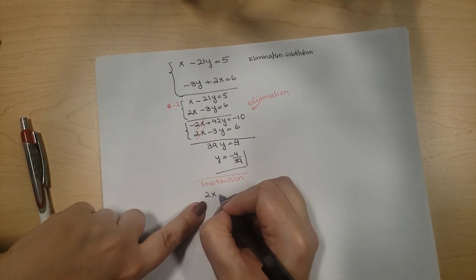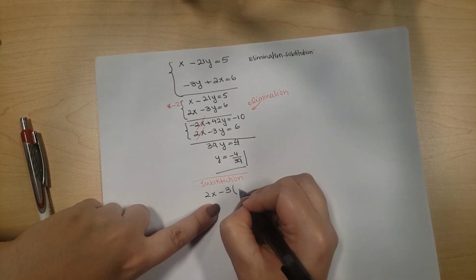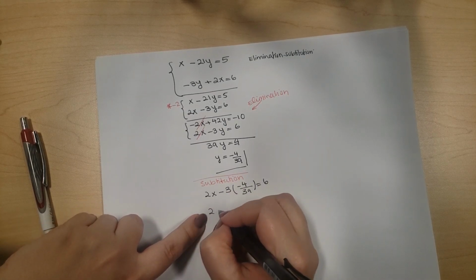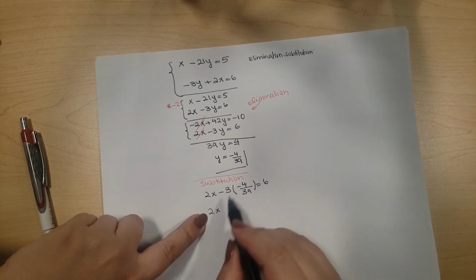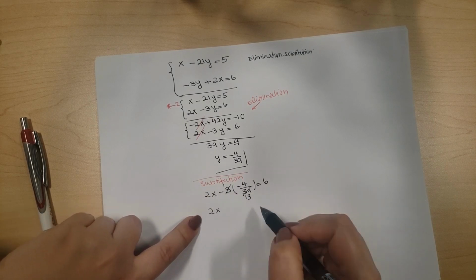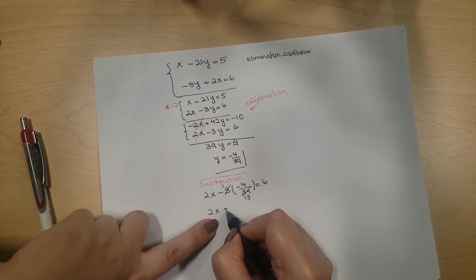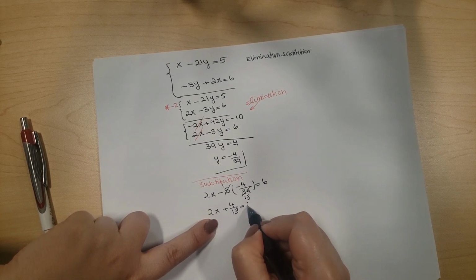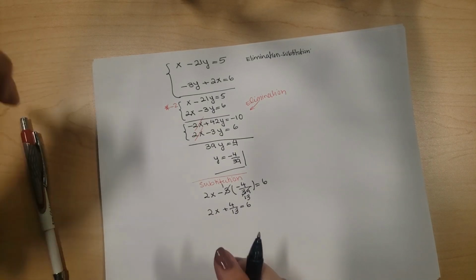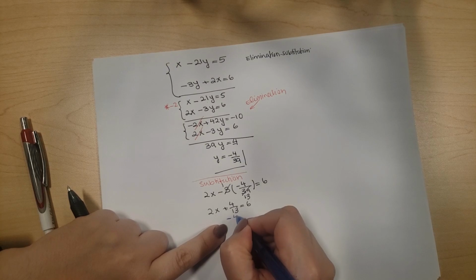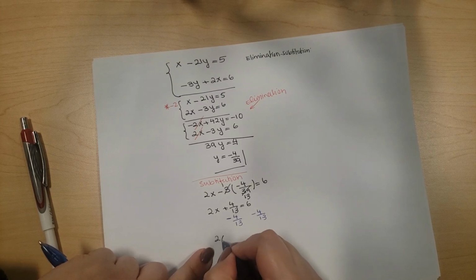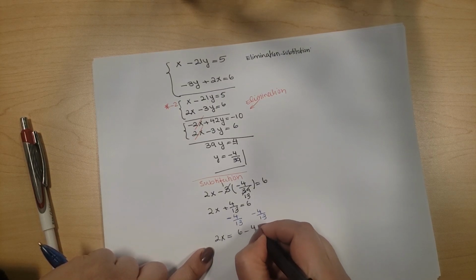So 2x minus 3 times y equals 6. So let me simplify it a little bit. Negative times negative would be positive. But before I proceed, I simplify, divided by 3. So it would be plus 4 over 13 equals 6. Now, can you solve this thing? Yes, it's a simple linear equation. So I subtract 4 over 13 from both sides. So it would be 2x equals 6 minus 4 over 13.